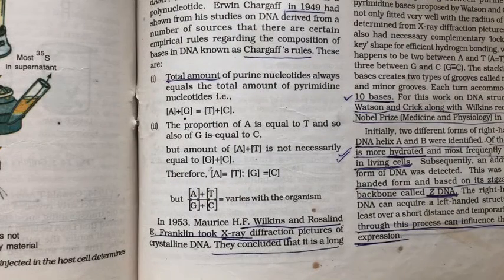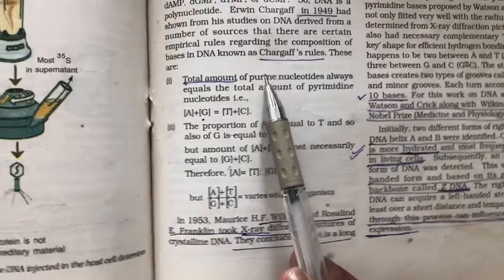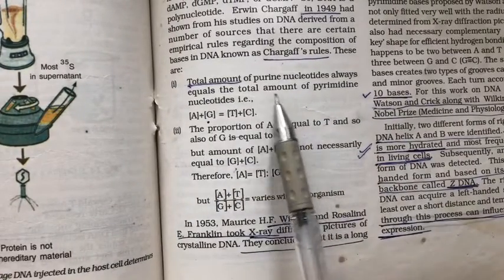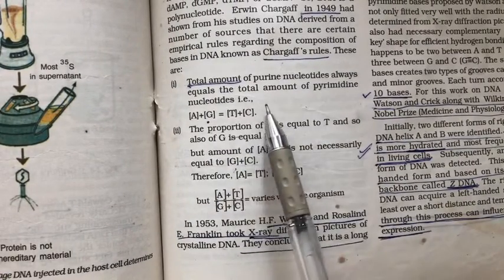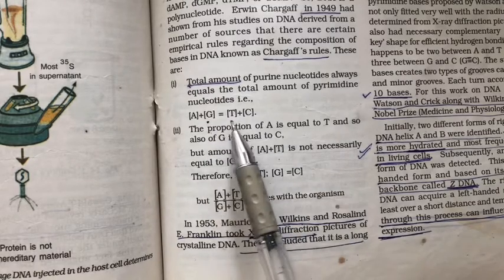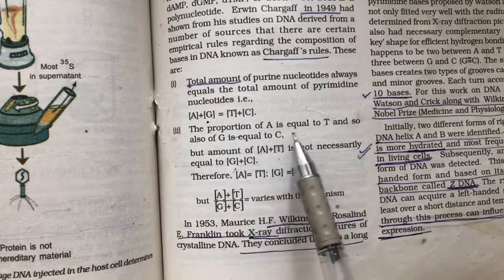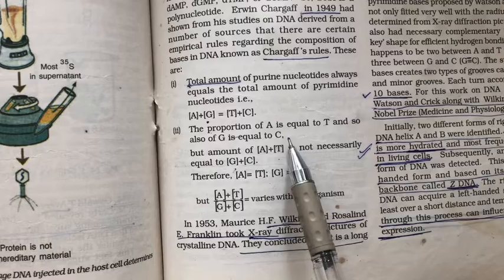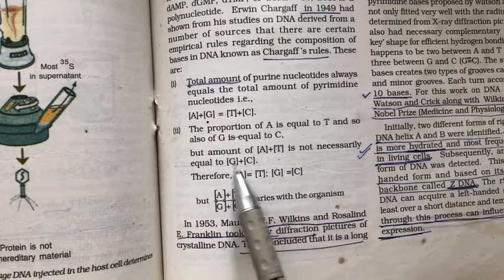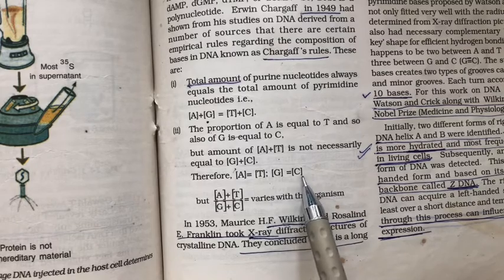Another scientist whose findings affected the model of the structure of DNA was Erwin Chargaff. He gave certain rules. He said that the total amount of purines always equals the total amount of pyrimidines. That is, A plus G, the total amount, is equal to T plus C. So the proportion of A is equal to that of T, and that of G is equal to C. A is equal to T and G should be equal to C.